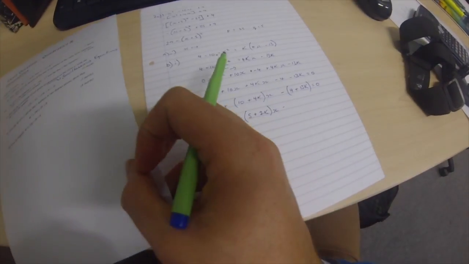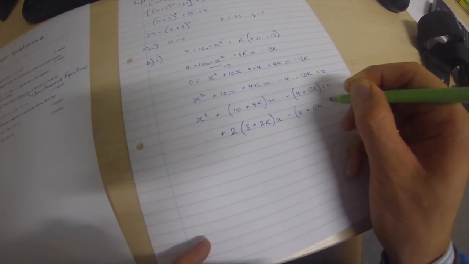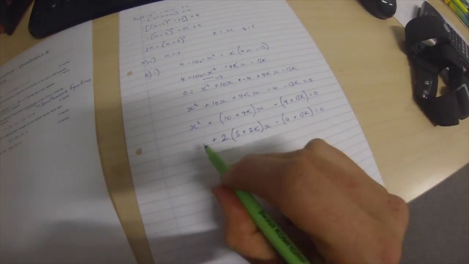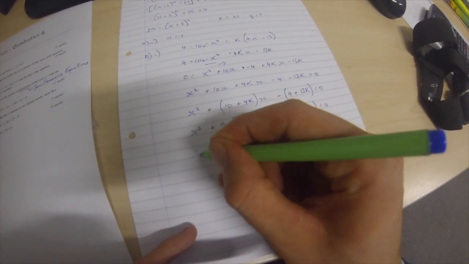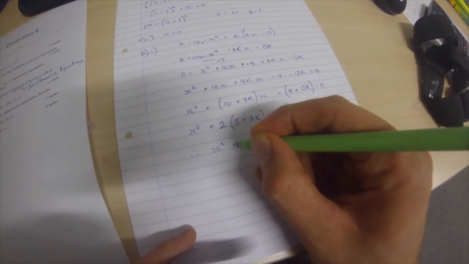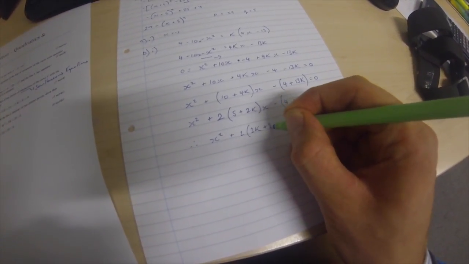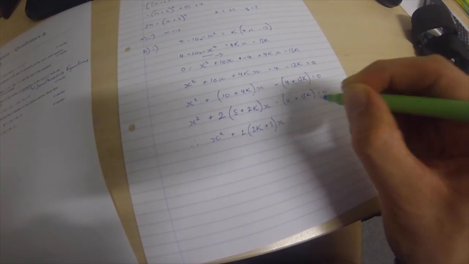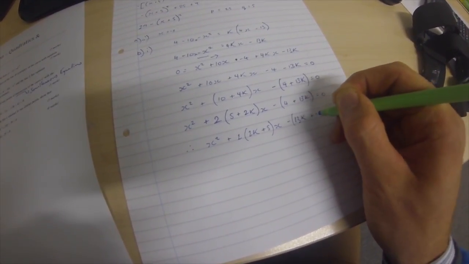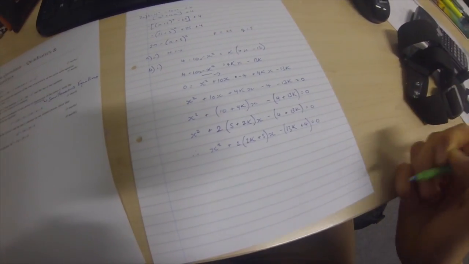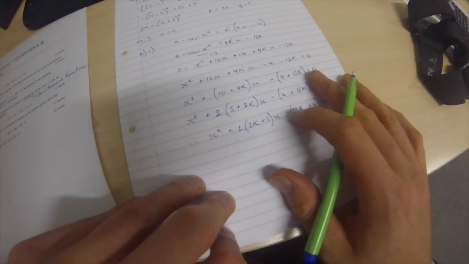So I've got everything, but I've not quite got it in the right order in my brackets. Now my signs are both positive, so it's okay. So I just need to literally show the examiner, therefore, x squared plus 2 lots of 2k plus 5 lots of x minus 13k plus 4 all equals 0. Done. 1 mark. It's quite a lot of working, but it's all quite straightforward.